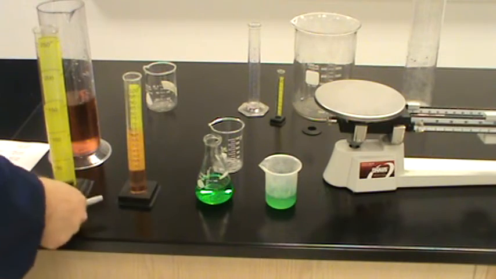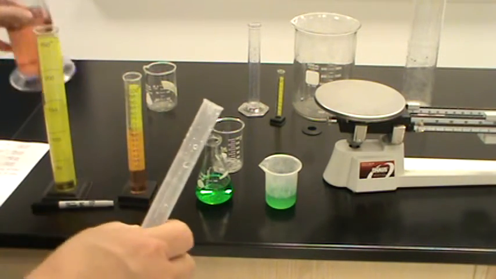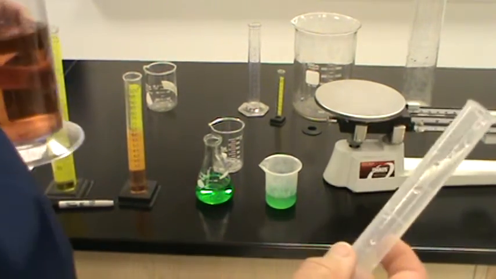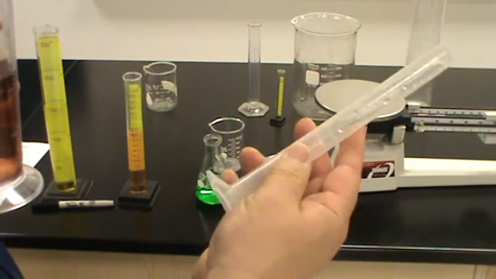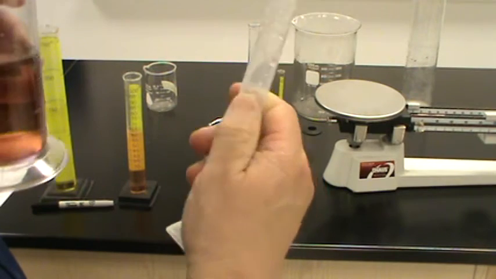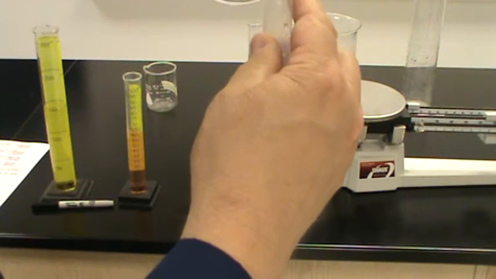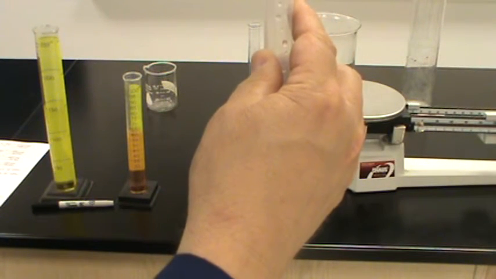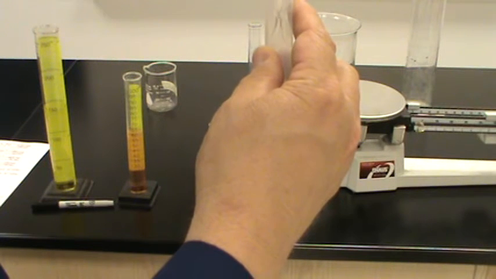Into this graduated cylinder, I also wanted you to put 20 milliliters. That meant that we had to find 20 milliliters. Well, this is in 5s: 5, 10, 15. 20 is this line right above my thumb. So we're going to come in here. We're going to pour. Bring up, up, up, up, up.